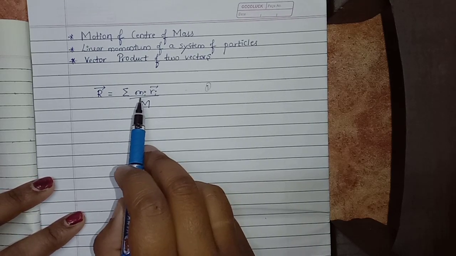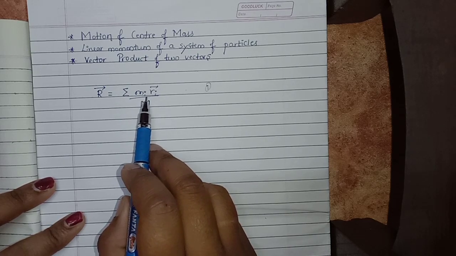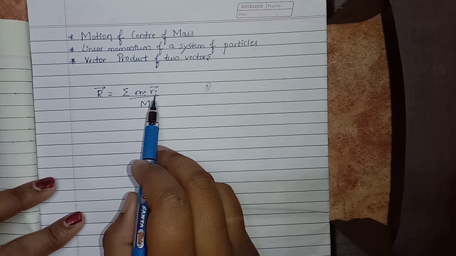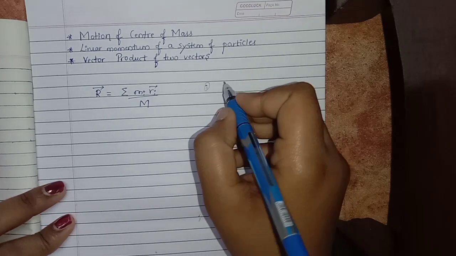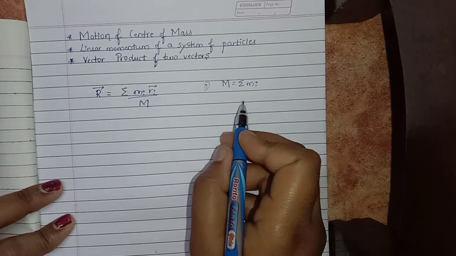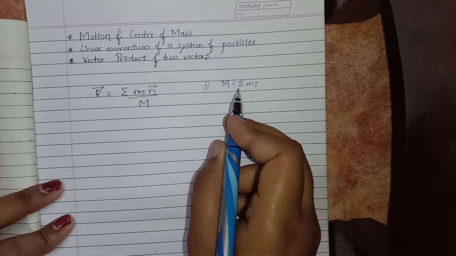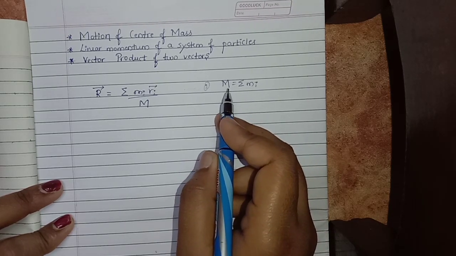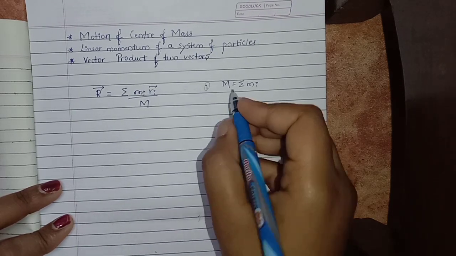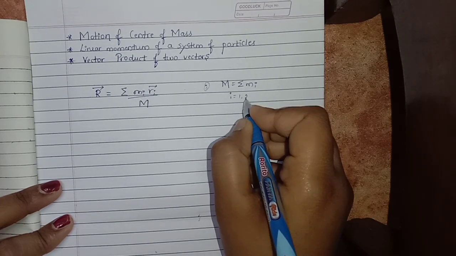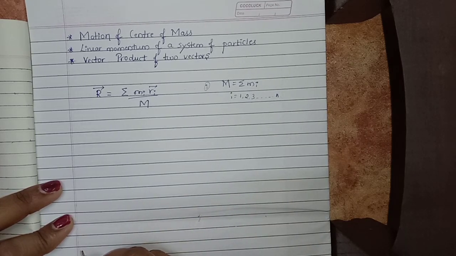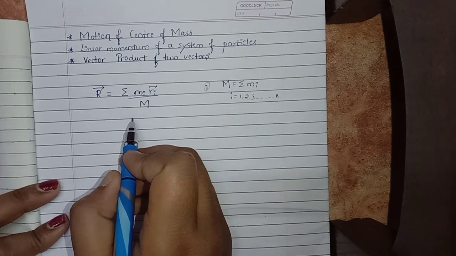Here mi is the mass of the ith particle, ri is the position vector of the ith particle, and capital M is the summation of mi, that is, if we take the summation of all the small masses, we can write it as capital M. So this is the position vector of center of mass. And i is nothing but 1, 2, 3 and so on up to n.